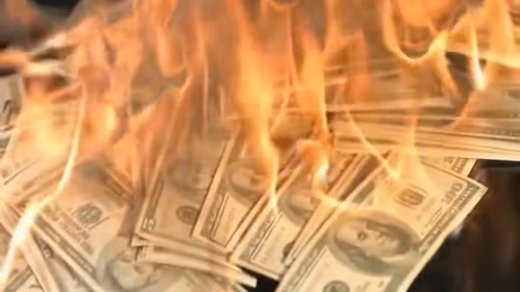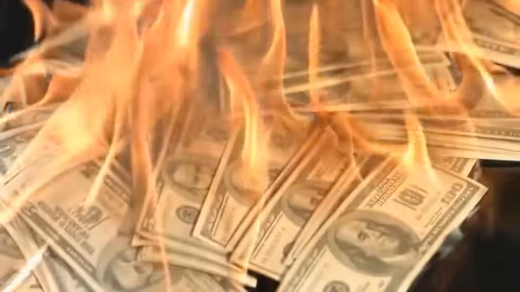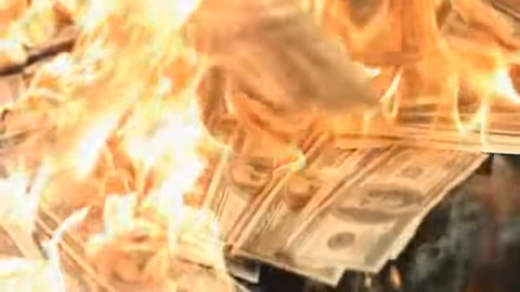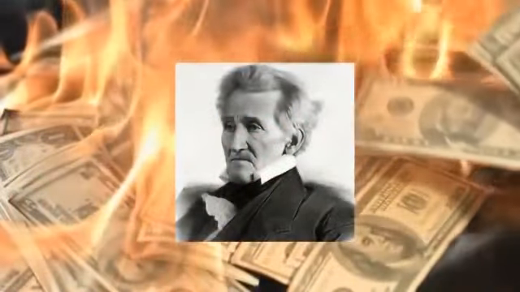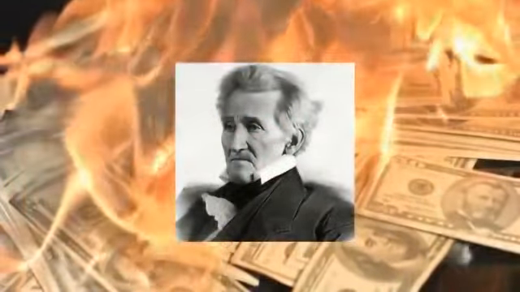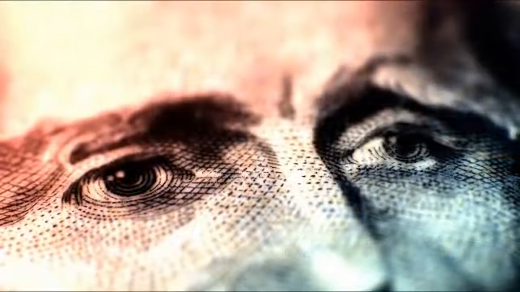in 1832, Andrew Jackson successfully campaigned for his second term as president under the slogan, "Jackson and no bank." True to his word, Jackson succeeded in blocking the renewal of the charter for the Second Bank of the United States of America. And this was where that famous quote came from, Andrew Jackson.